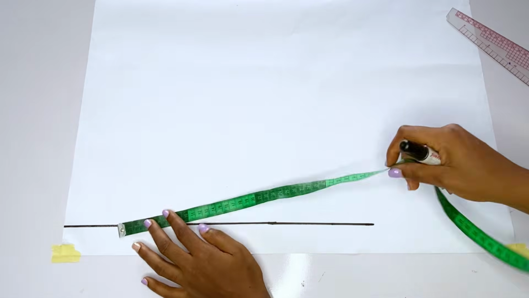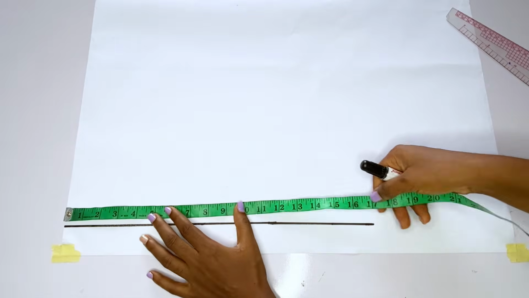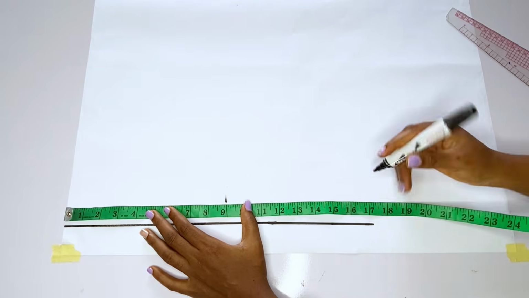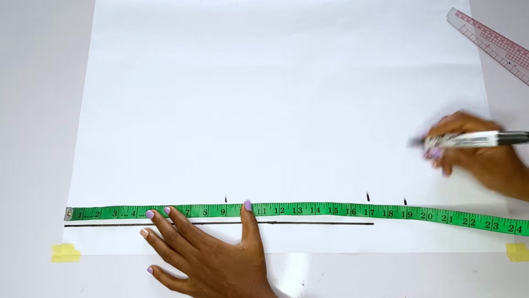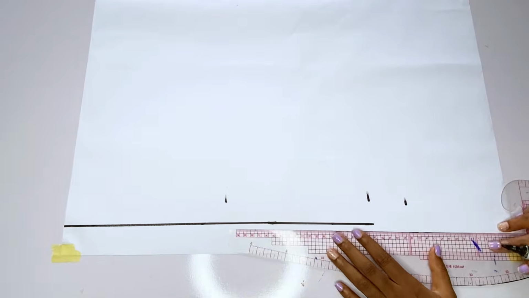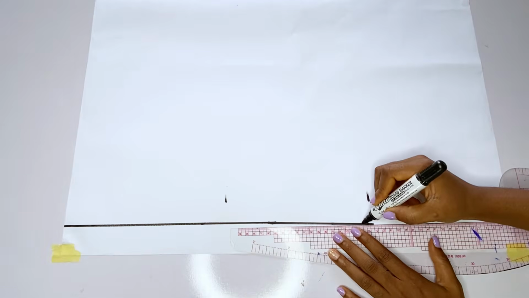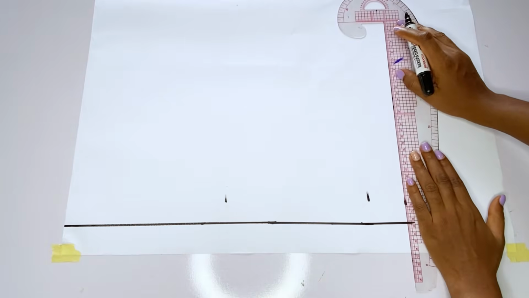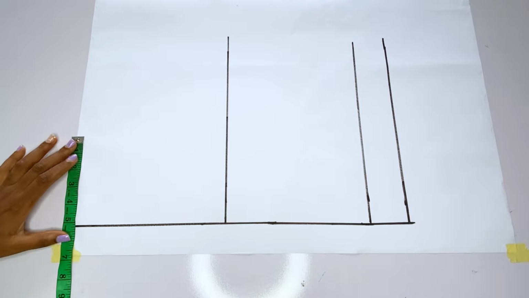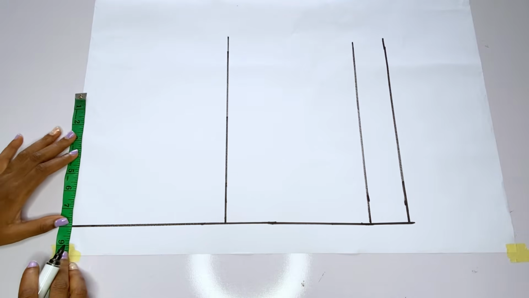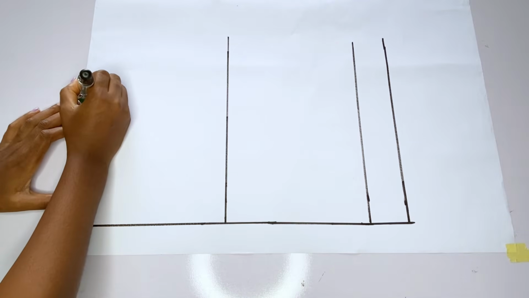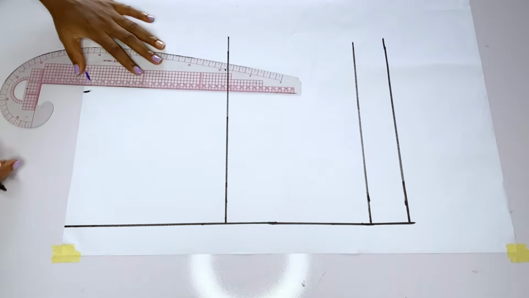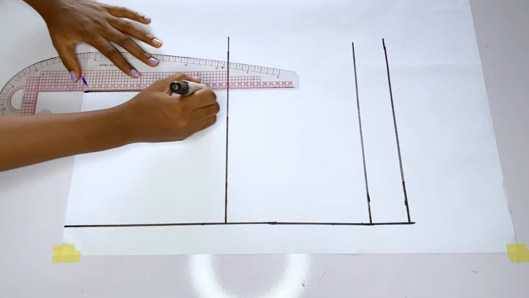We'll mark our chest line, that is 9 inches. Our half length, that is 17 inches, plus 2 inches for our seam allowance. After doing this, I'll go ahead and connect the lines. Then you mark your shoulder. Your shoulder is your normal 16 divided by 2, that is 8. And remember, every measurement you are taking for the back will start from the zipper allowance.